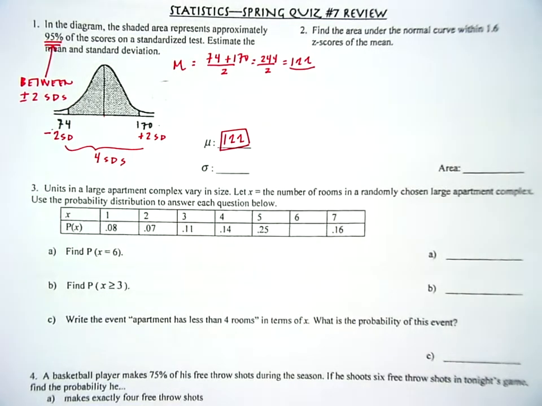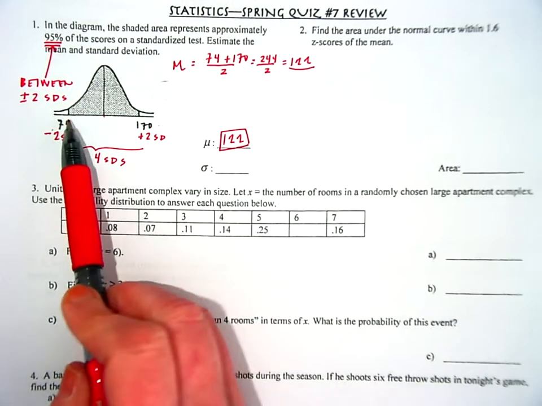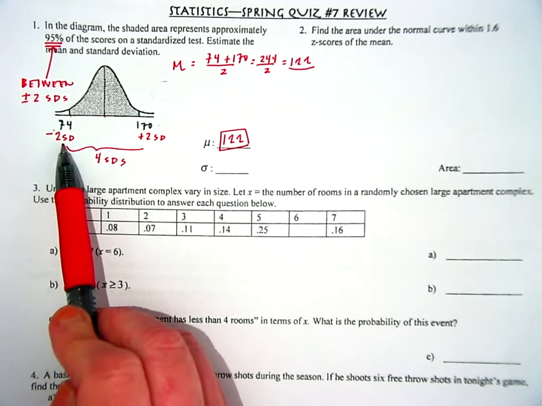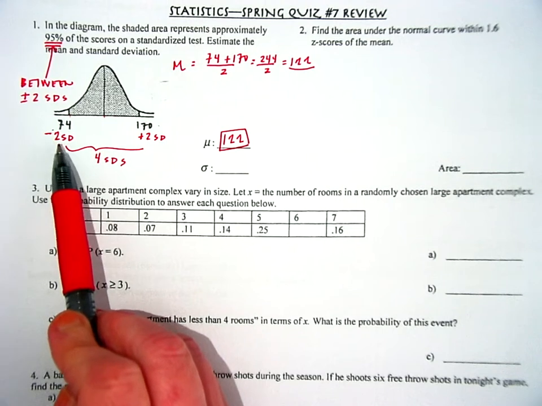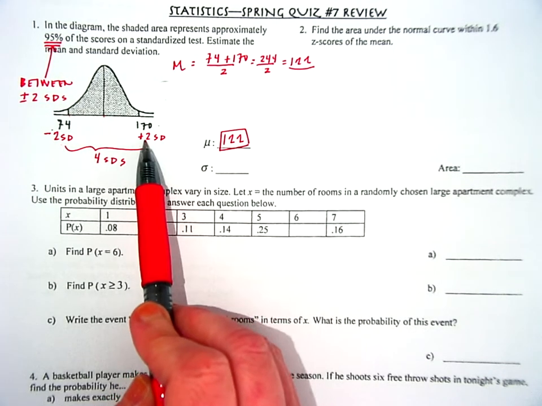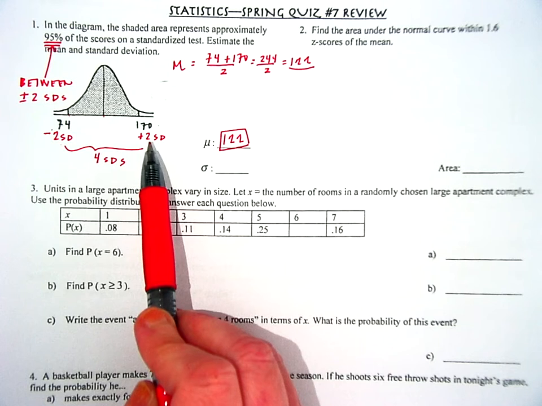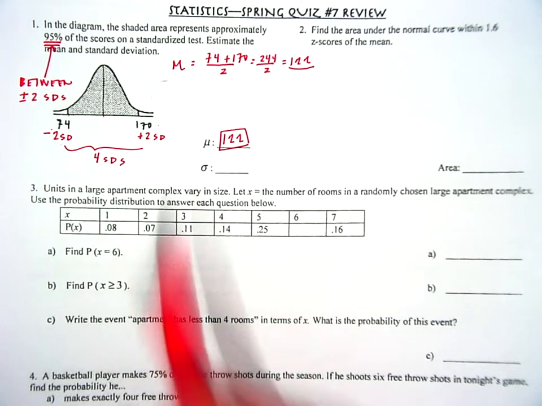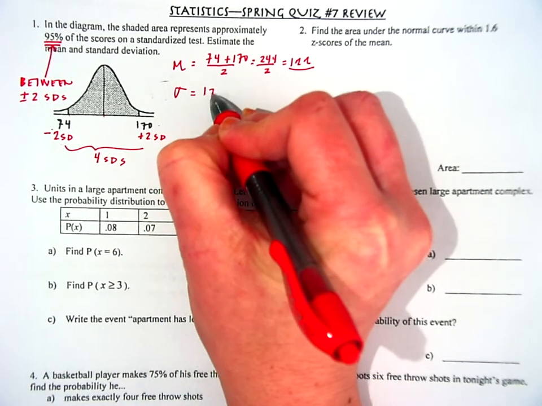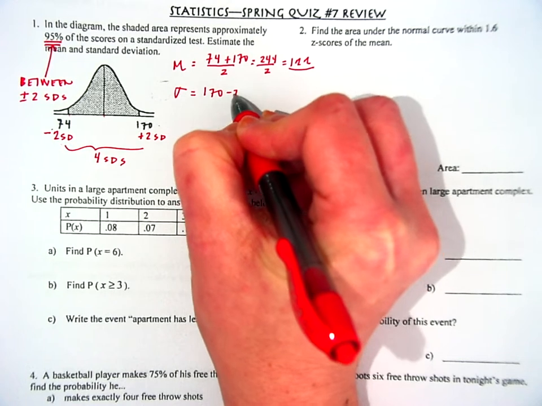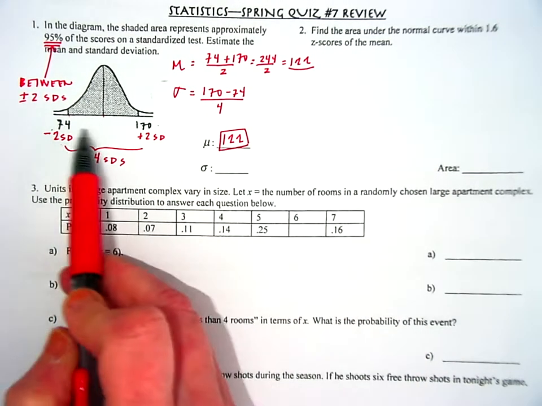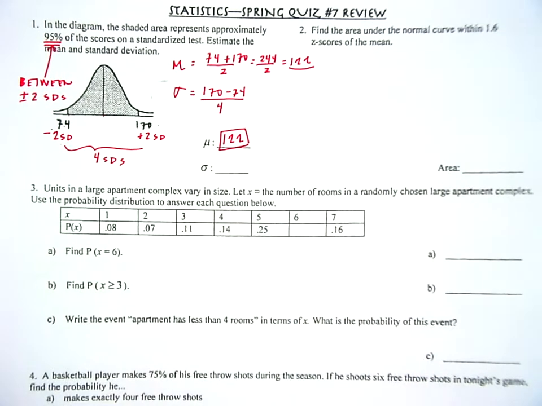Okay, to get to our standard deviation, again, we're given an observation value here that would have a z-score of -2 because it's 2 standard deviations below the mean. And then right here, this observation has a z-score of +2 because it's 2 standard deviations above the mean. So what I need to do to get to my standard deviation is take the difference between 170 and 74 and split it 4 ways, because between here and here, there are 4 standard deviations.